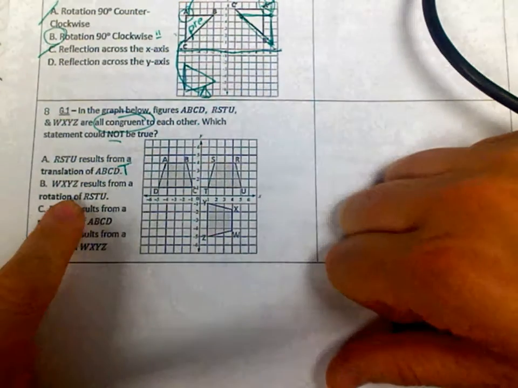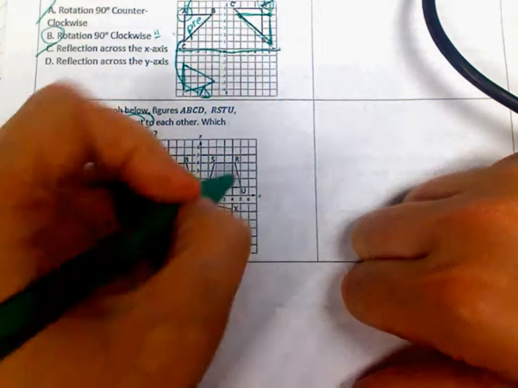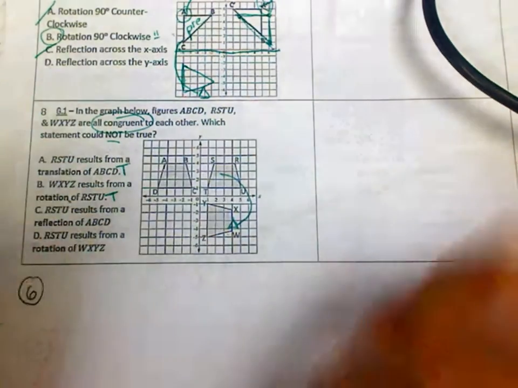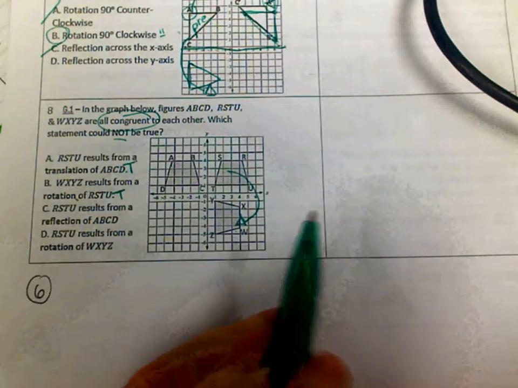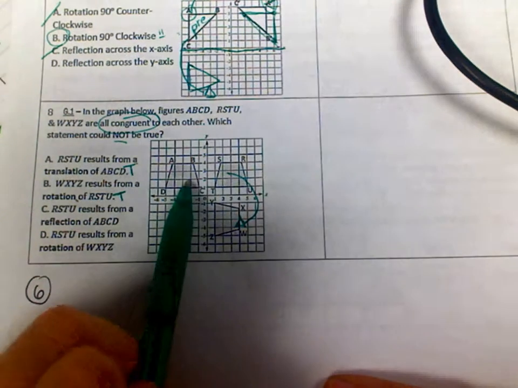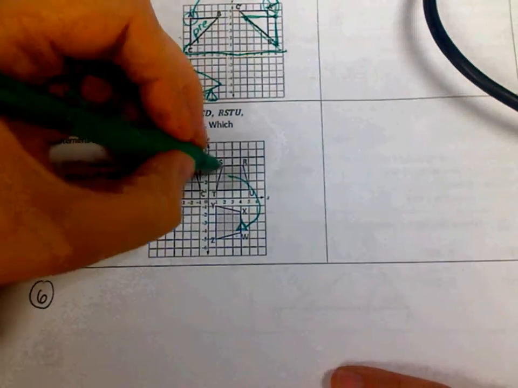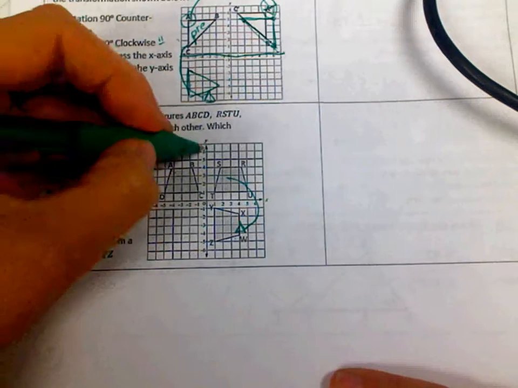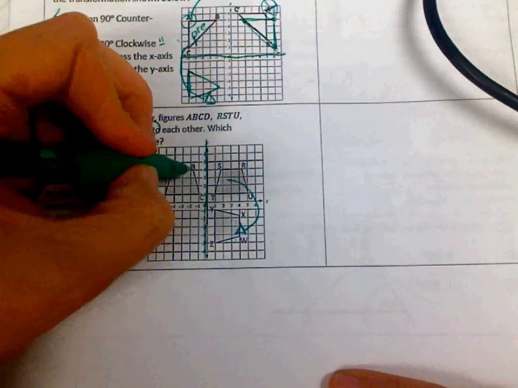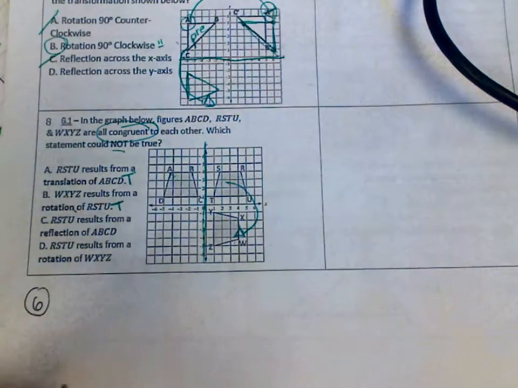It's a slide. Okay, B, WXYZ, that's this one, results from a rotation of RSTU. So did this one rotate over here? Yes, it did. That is true. It turned this way. C says that RSTU results from a reflection of ABCD. Okay. This is not a reflection because each point is not the same distance from the y-axis. So if you look and see, this point is closer to the y-axis than this one is. So that can't be a reflection.